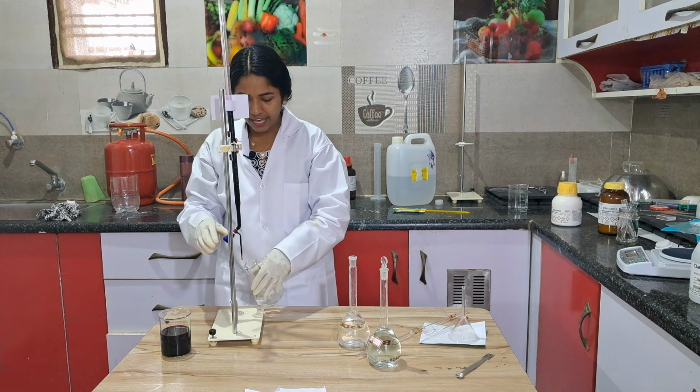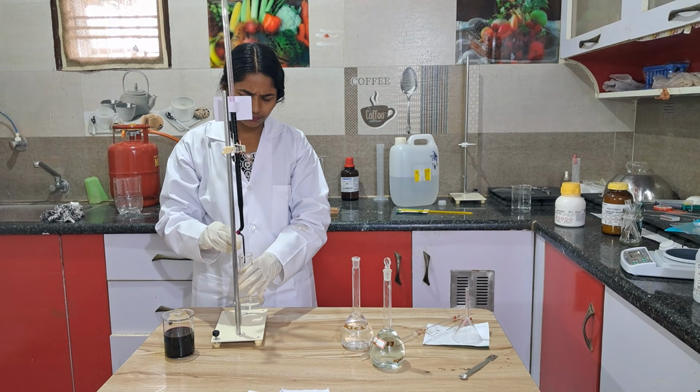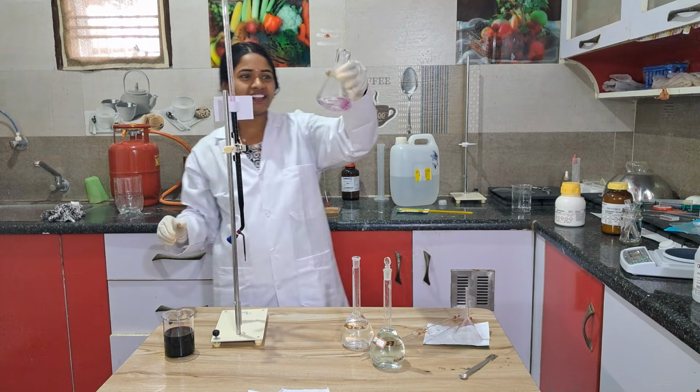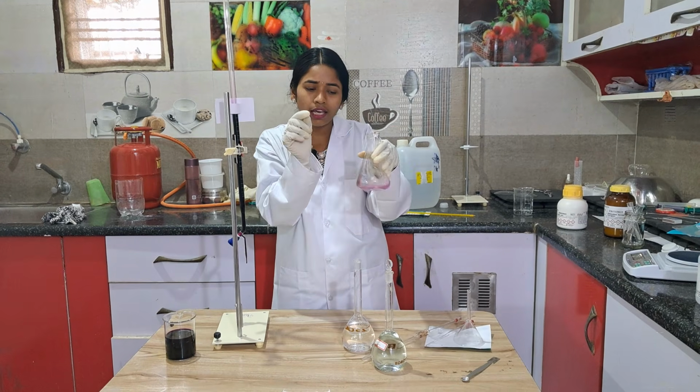For example, again I am going to add one drop. Just one drop. See, again pink color. So we found the titration exactly.